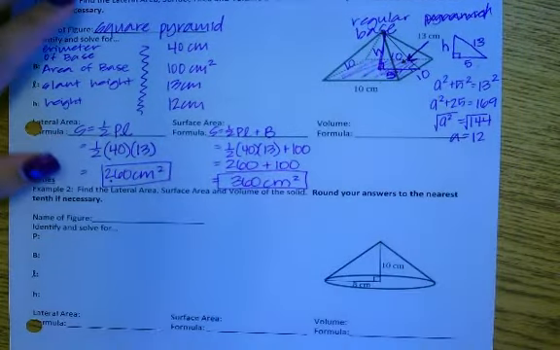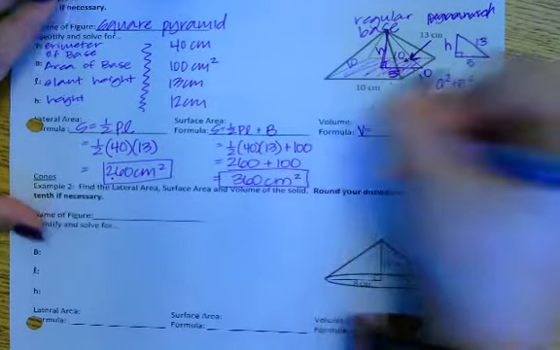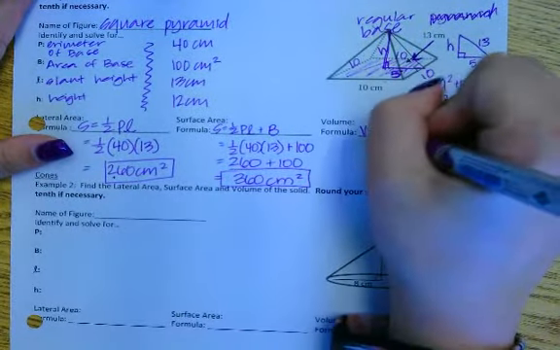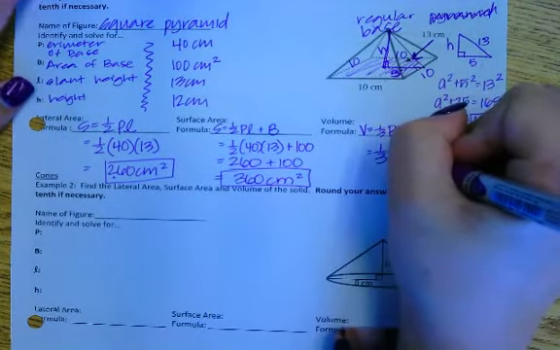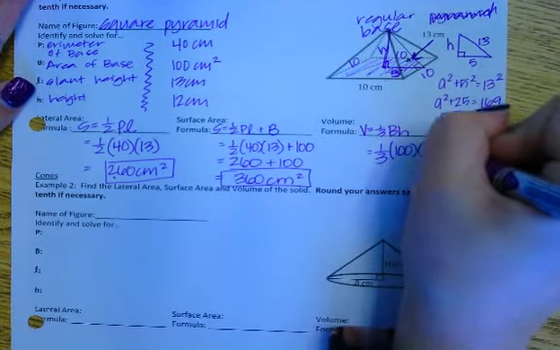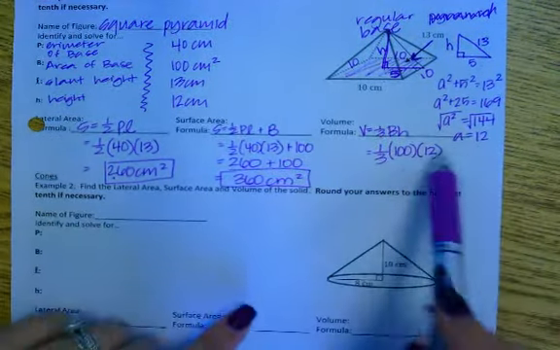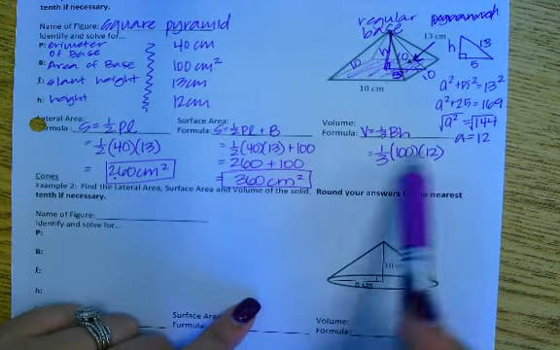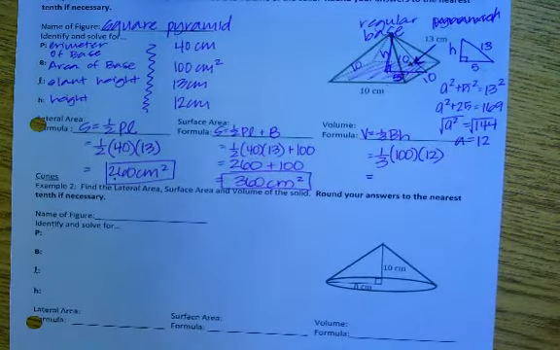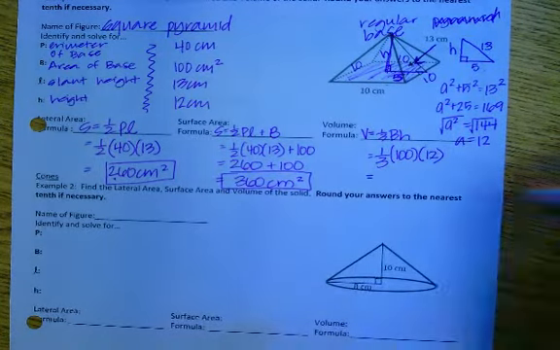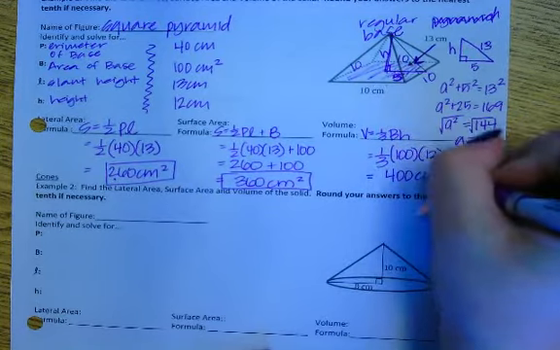Okay, volume. What is our formula for volume of a pyramid? 1/3 capital B times H, so you have 1/3 of capital B, which is 100, times H, which is 12. So you multiply all your numbers up top together and then divide by 3. Okay, give everybody a second. Okay, what do we get as our volume? Very good. 400 centimeters cubed.